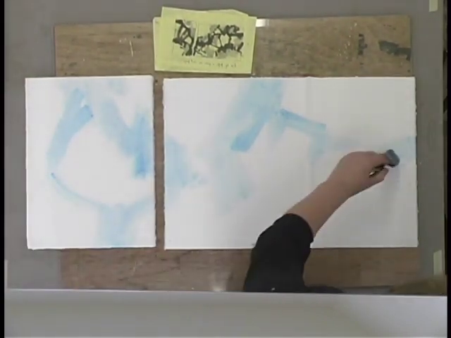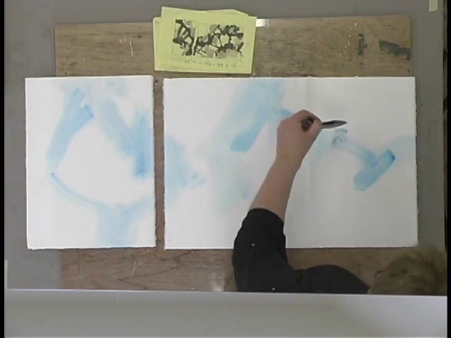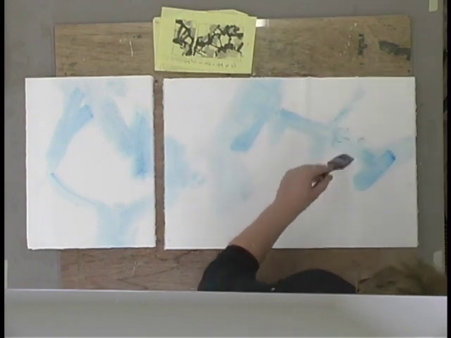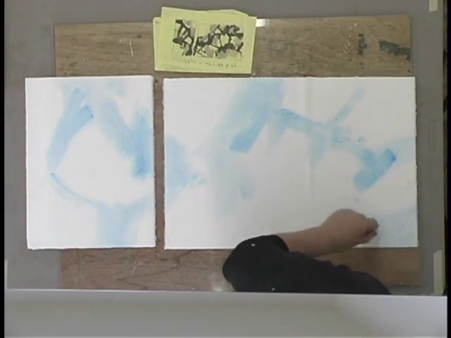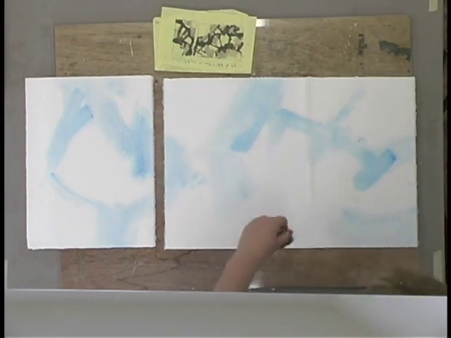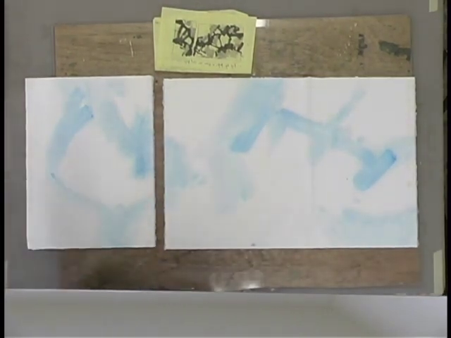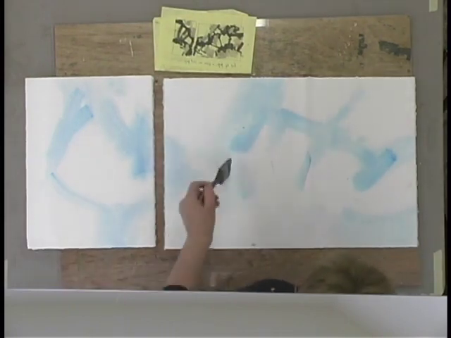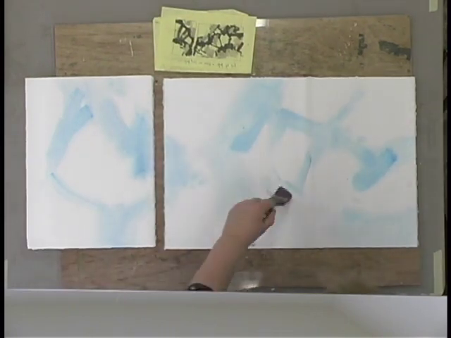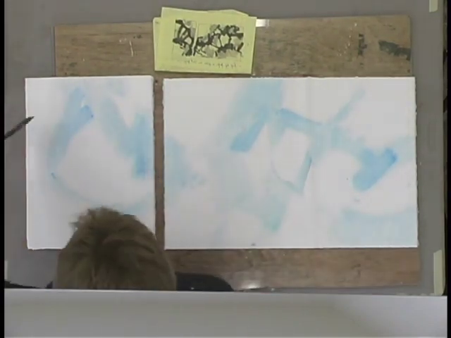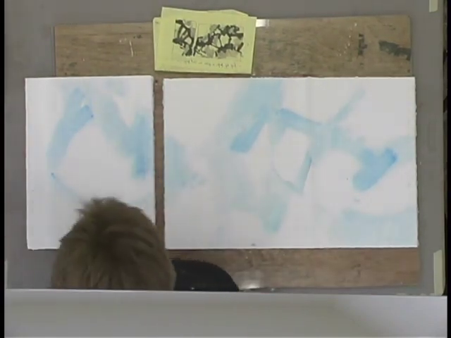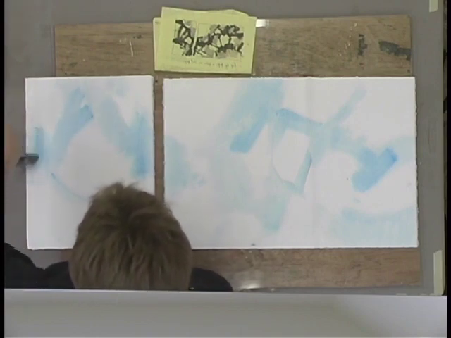I'm painting around the white shapes this time. Very deliberate thing. This time I'm going to soften some of these edges. So you can see there's a very gentle movement here. Very light at this point.